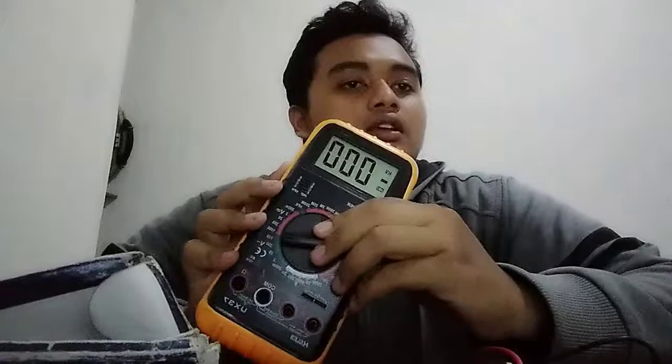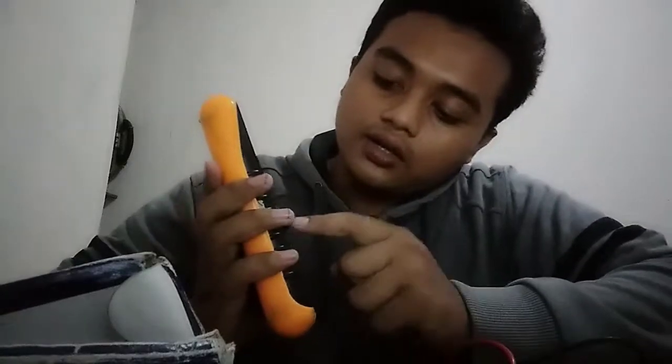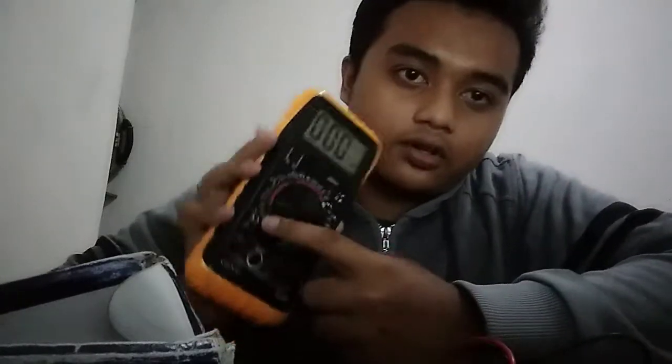Okay. After we know the parts of the multimeter, we must know how to use it too. Today, I will just show you how to measure AC voltage with a digital multimeter. Okay, first, change the selector to the AC voltage selector. This is the AC voltage selector.